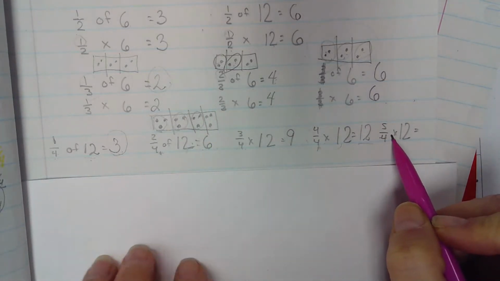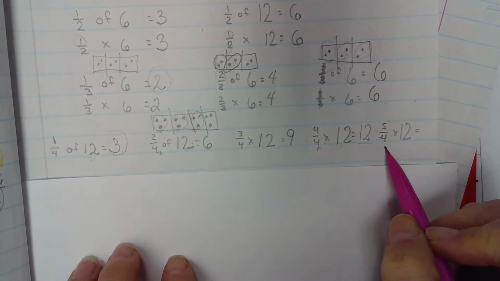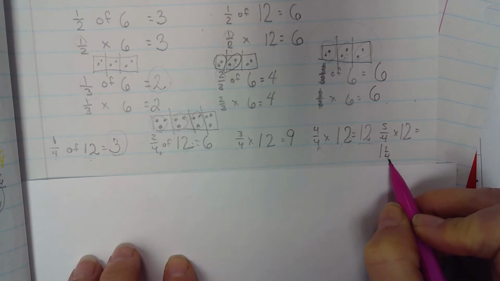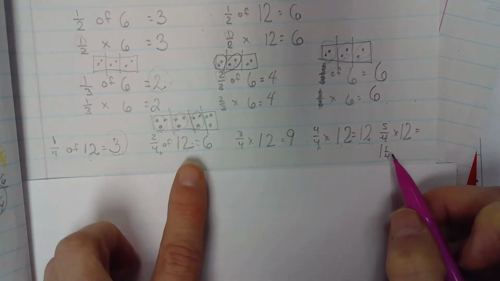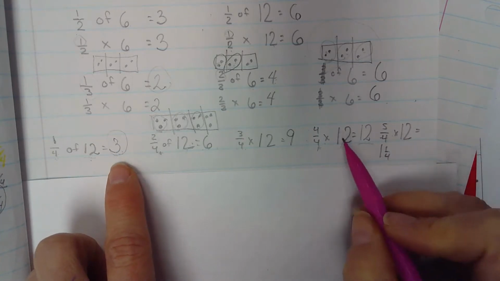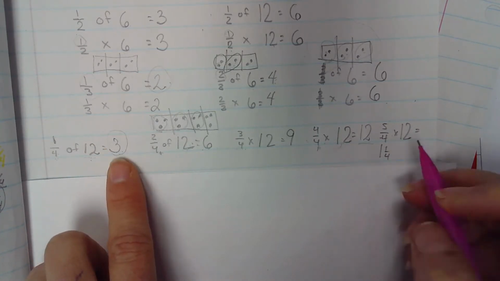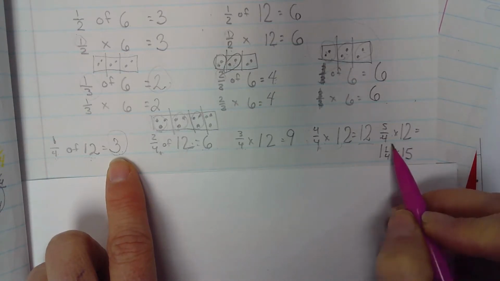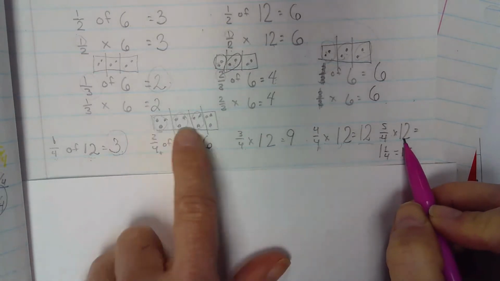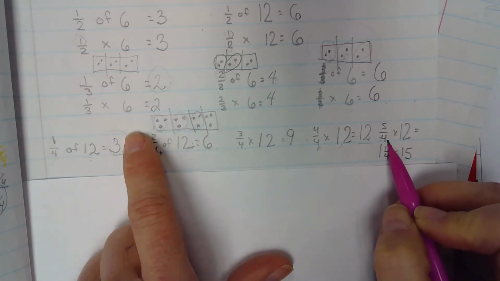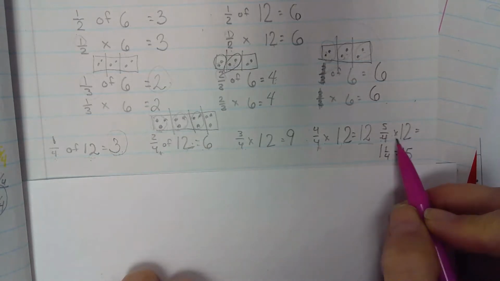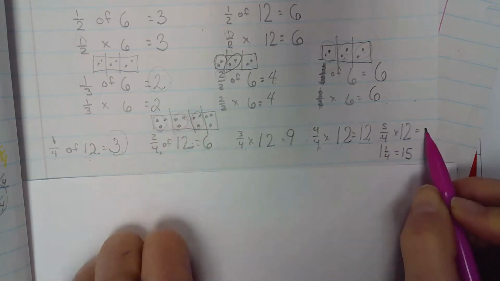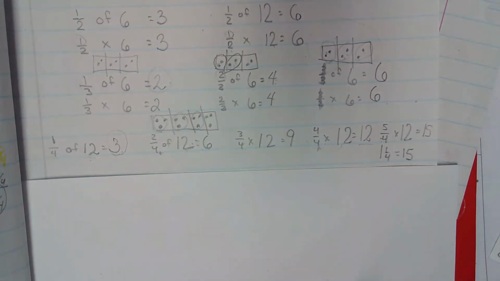Now I'm turning things around. 5/4. Well, you could also think of this as 1 and 1/4. If it's 1 and 1/4, I know there should be 12 in one whole, and 3 more in 1/4 should come out to be 15. But let's do it the division and multiplication way. Take my 12 dots, divide them into groups of 4, take 5 of those equal groups. 12 divided by 4 is 3. I have that 3 dots 5 times. It does come out to be 15.